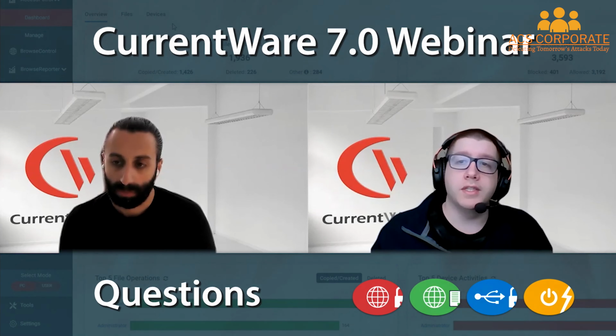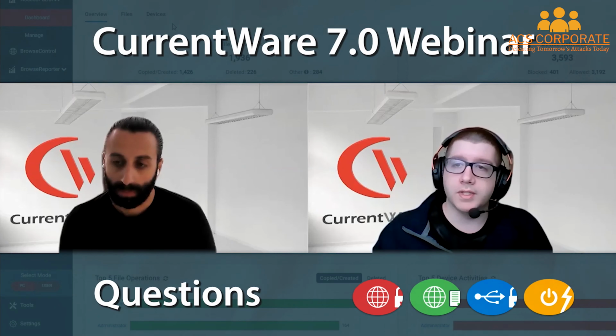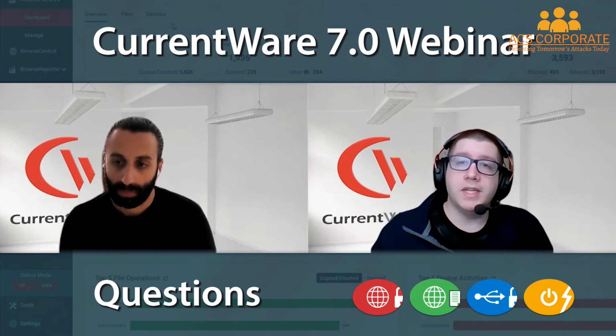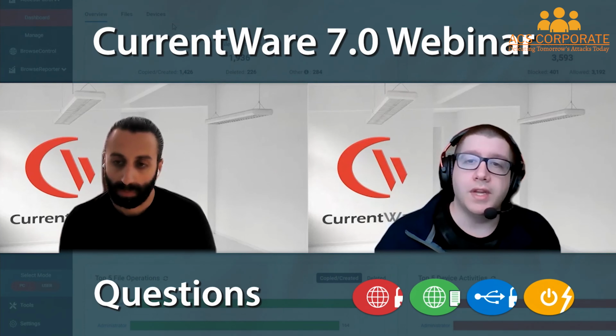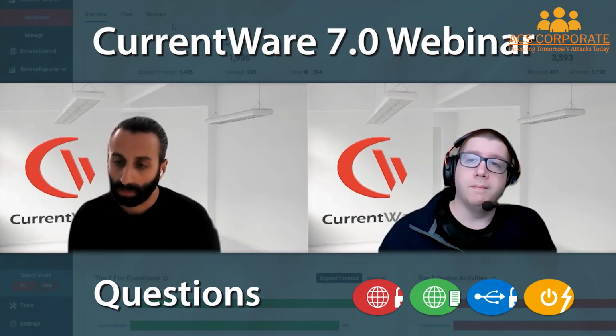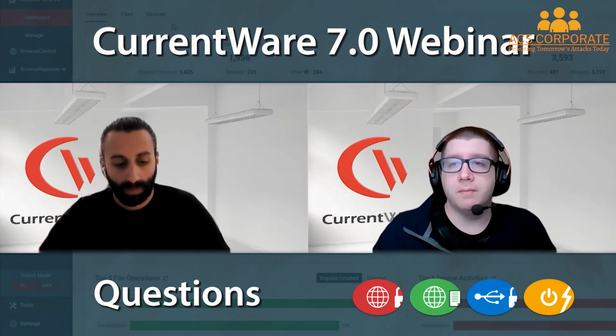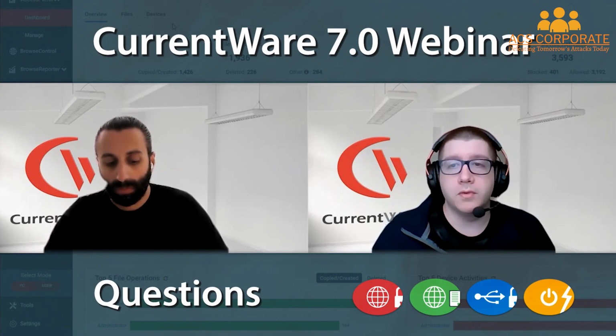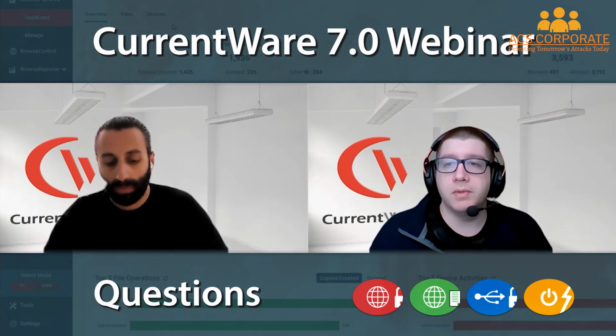They'll come over and actually use BrowseControl just because they prefer the settings, the granularity, and all the detailed digging you can do with BrowseControl, and have it set up with BrowseReporter to get really detailed information about what's going on within the organization and what needs to be blocked.